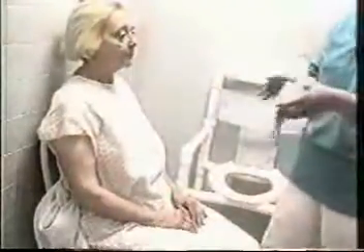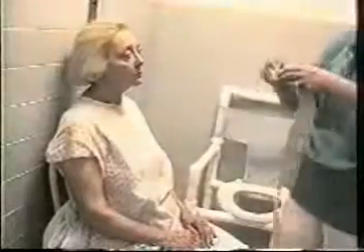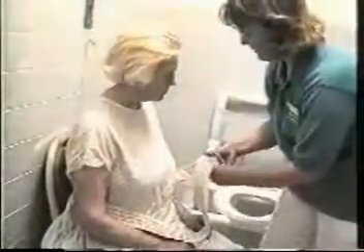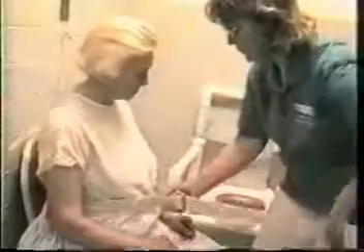First, we're going to assist her getting her robe off. And then next I'm going to put the gait belt on. And you notice I'm putting the gait belt on over her nightgown. Don't want the gait belt on against the bare skin, because that might harm her skin.